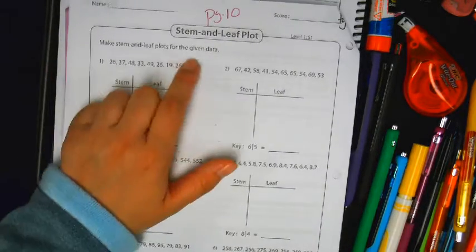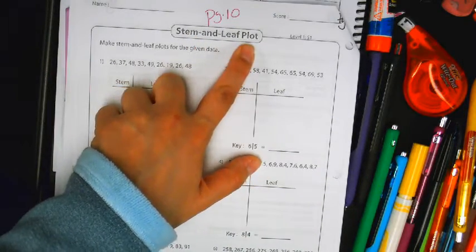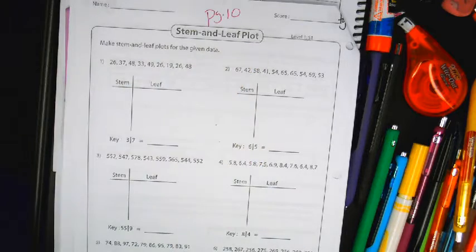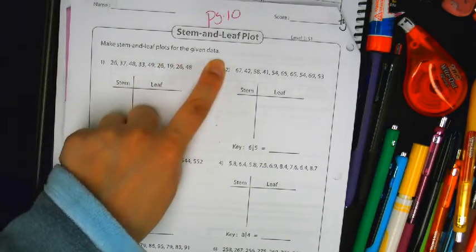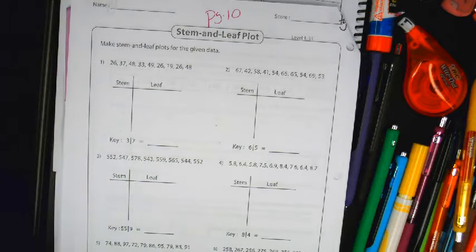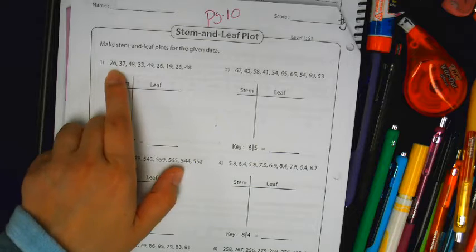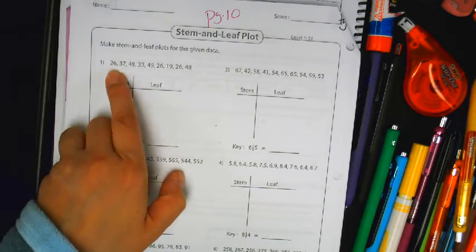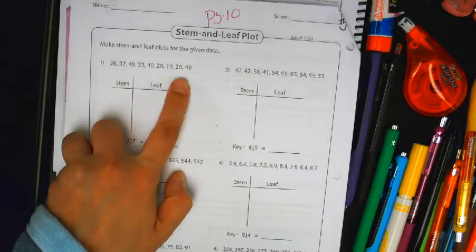Okay, these are called stem and leaf plots, like a stem and leaf on a plant. Make a stem and leaf plot for the given data. Statistics is all about numbers and data, collecting data. I went to the staff lounge and asked all the teachers their ages, and these are all the ages of teachers here at McFadden.